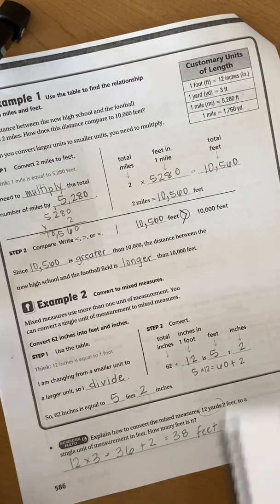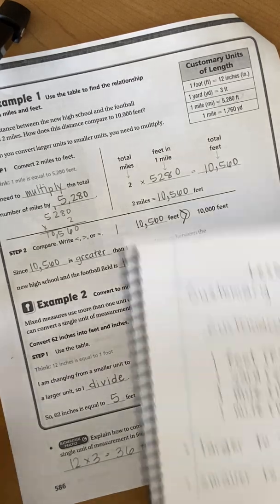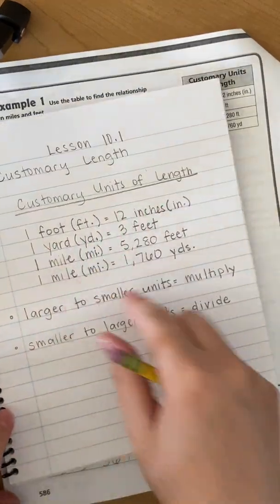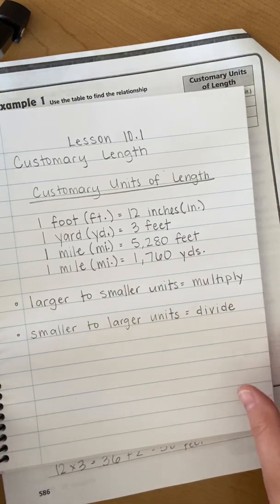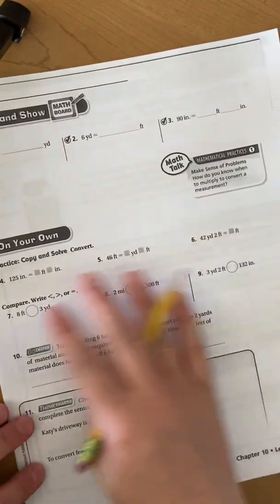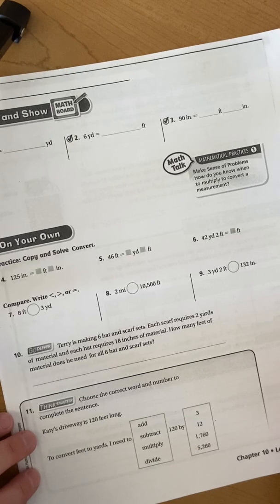Okay, this chart that we wrote down in your notebook is going to come in handy. So make sure that if you didn't get this down, you get this down. All right, so let's look at the share and show. We'll do these 3 on the share and show, and then you can work on your own.